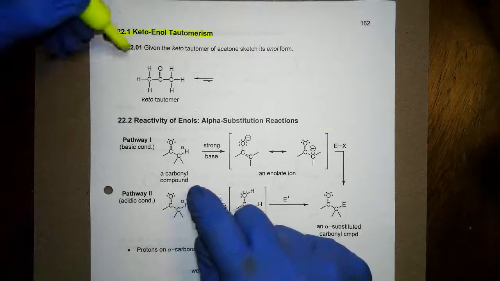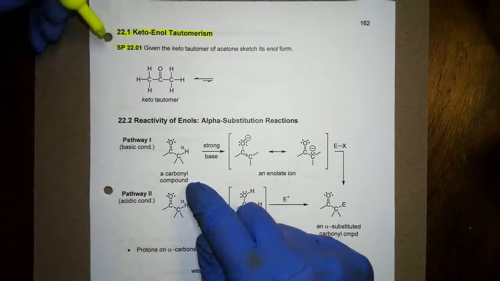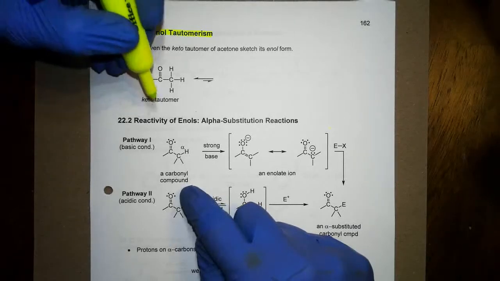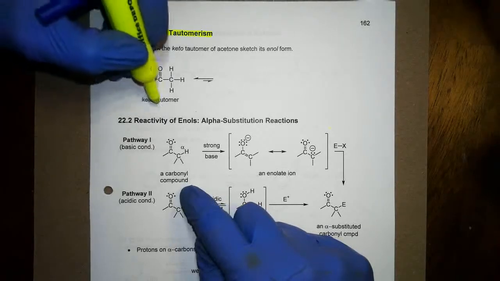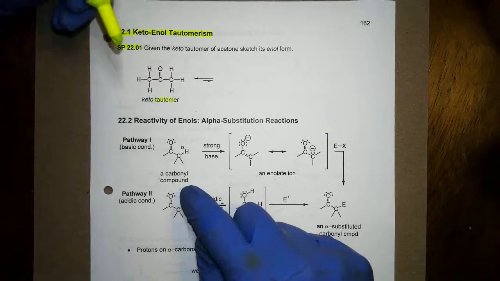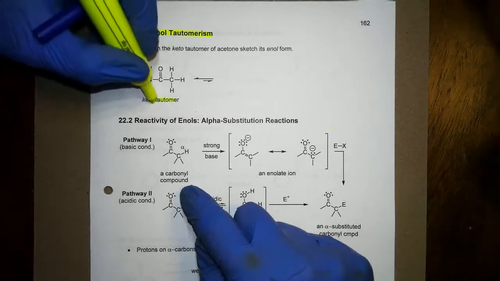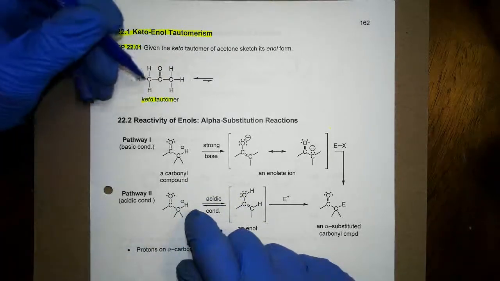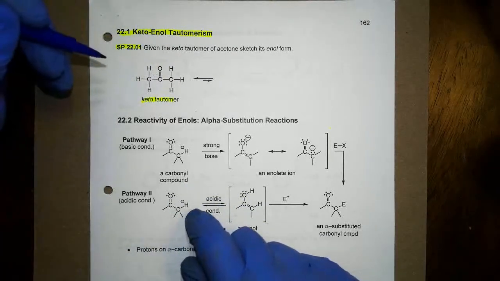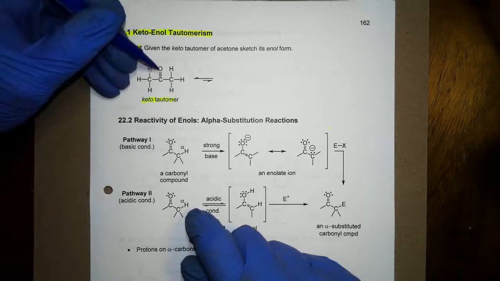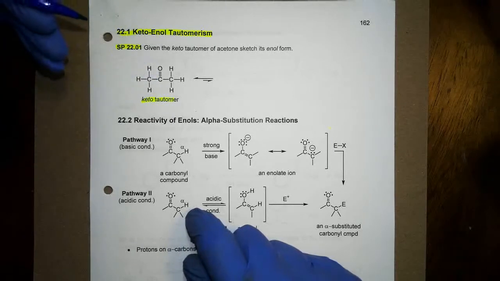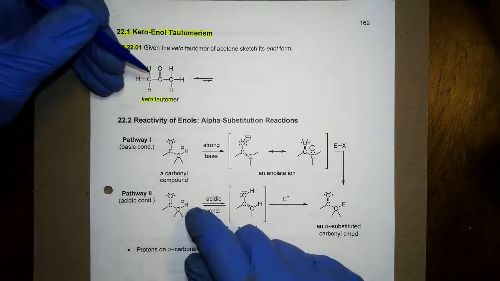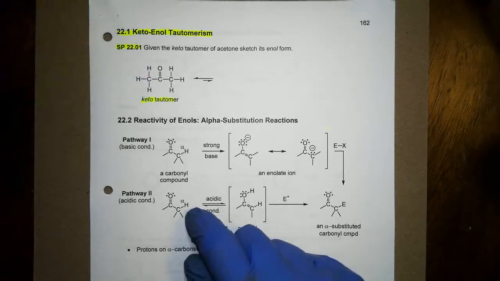And what I mean by sample problem 22.1 is that we want to be able to sketch tautomers. So this is a tautomer you're looking at, and specifically it's called a keto tautomer. And it's called a keto tautomer not just because it's a ketone, but as importantly because we see a carbonyl with a doubly bonded oxygen. What we want to do though is resketch this in its enol form.